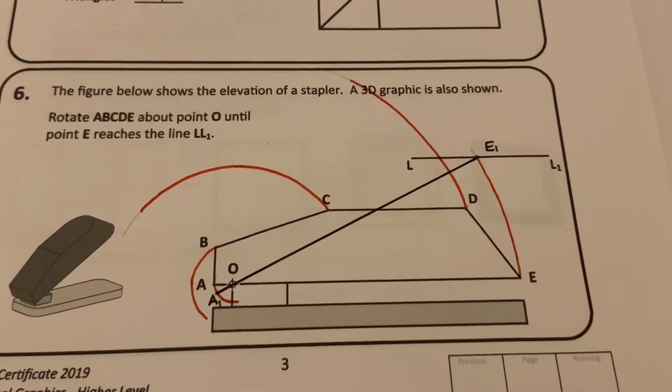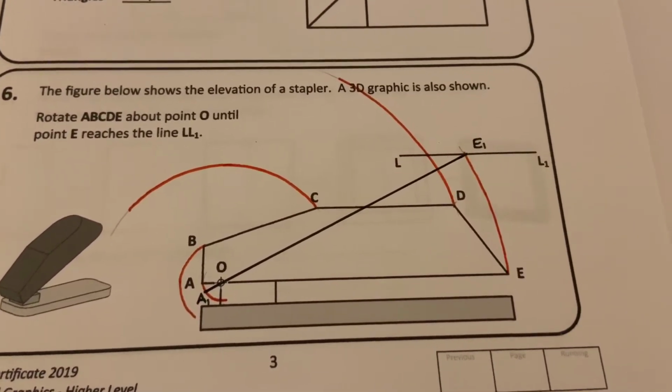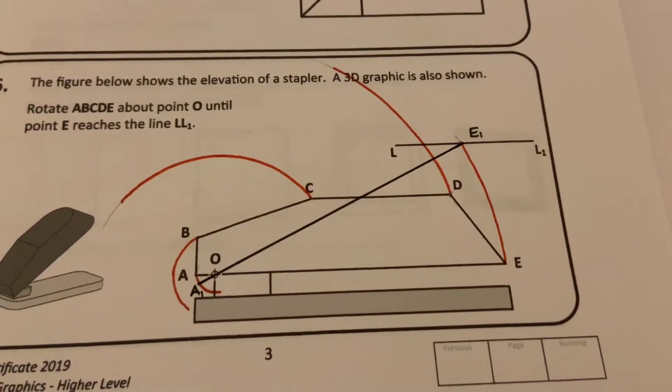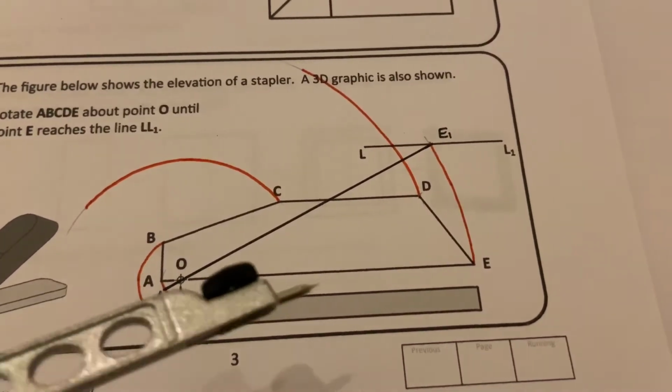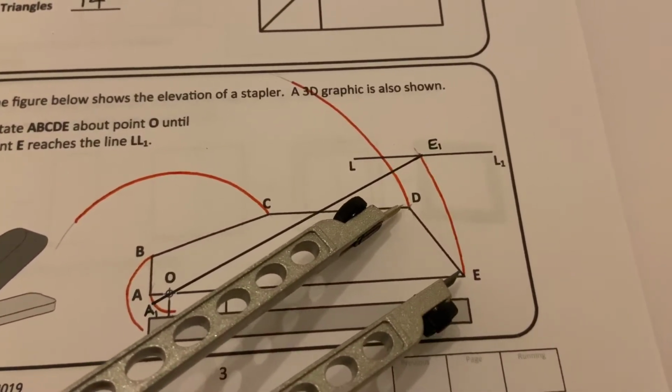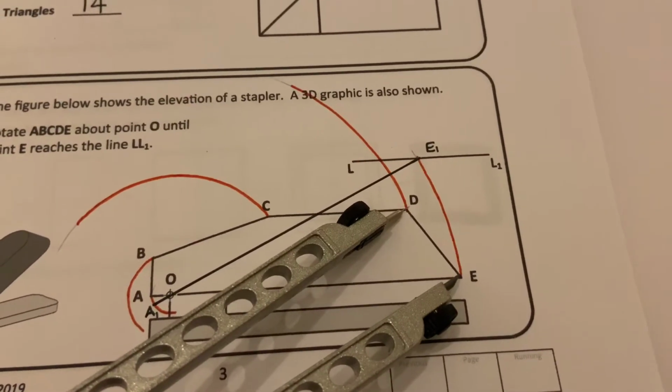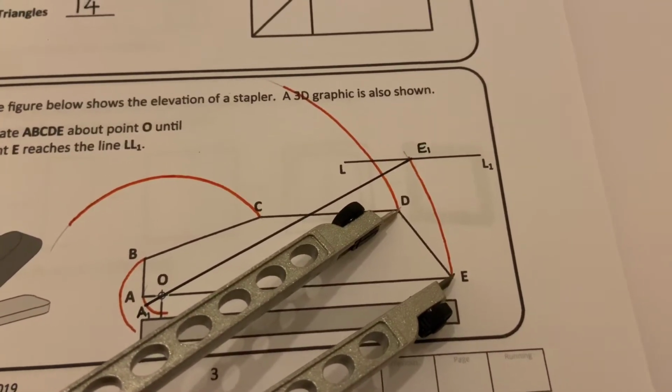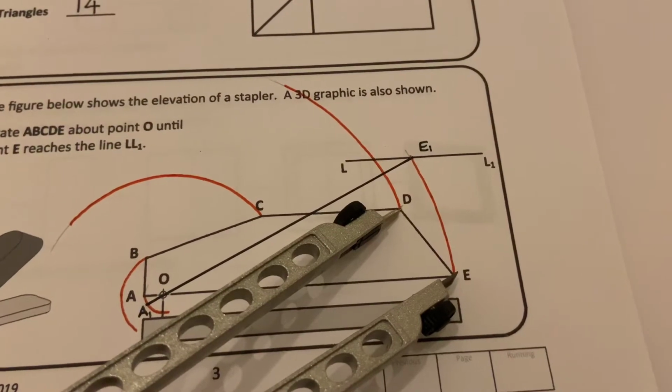Now, the other thing that we know is the distances between points are not going to change. So the next thing that I want to do is I want to get D. So if I take my compass there and I measure the distance using my compass from D to E, that distance remains constant.